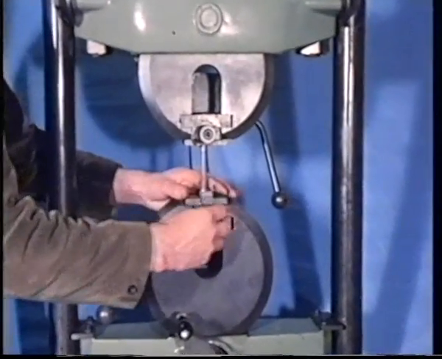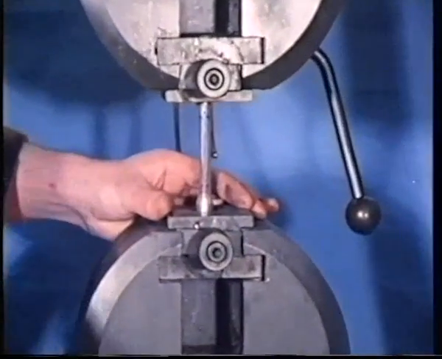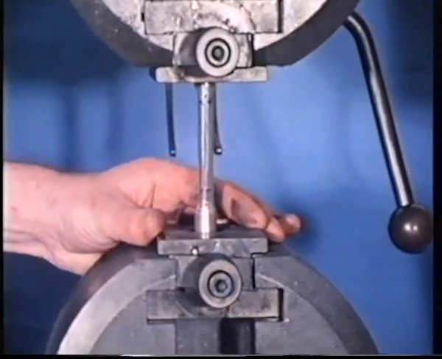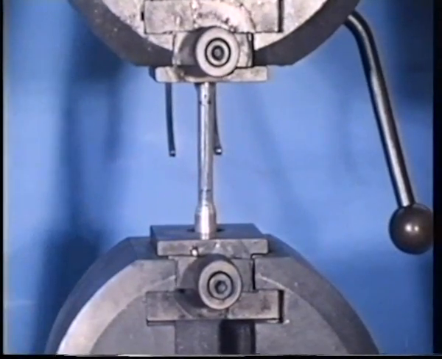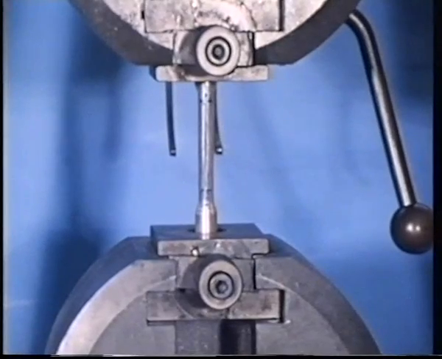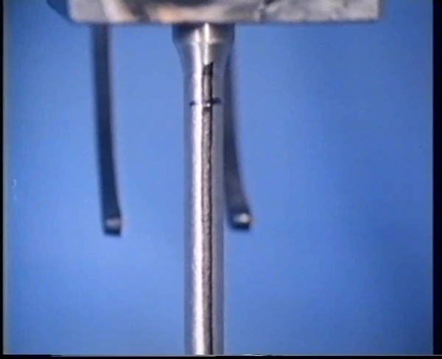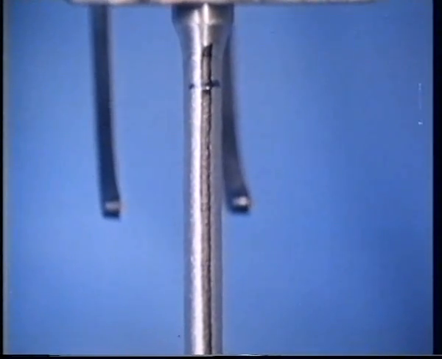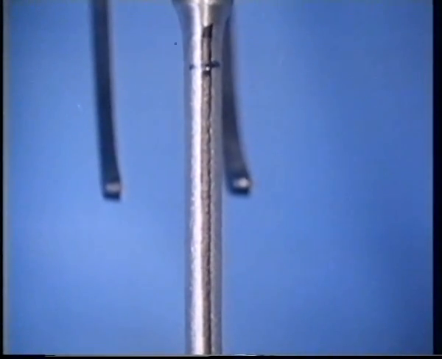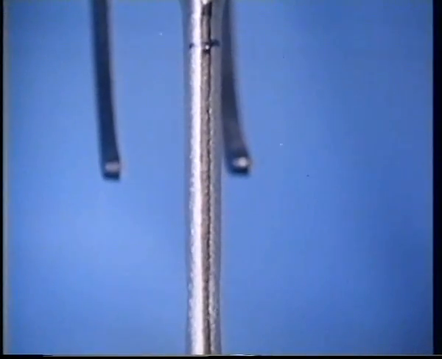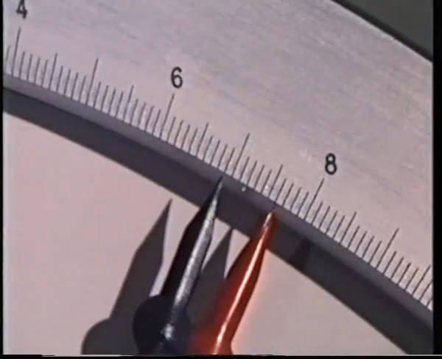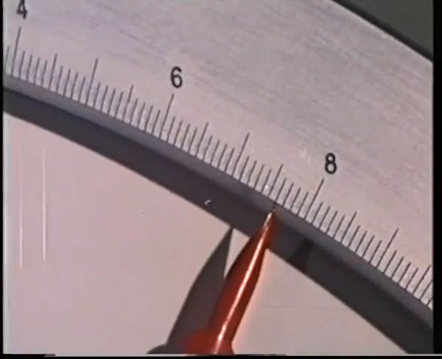Just how strong is aluminium? In this machine, we can measure the force needed to pull materials apart. Here, we're pulling a piece of aluminium. The force is measured on this dial. It's going to fracture near the bottom. And the force, nearly 8 kilonewtons.